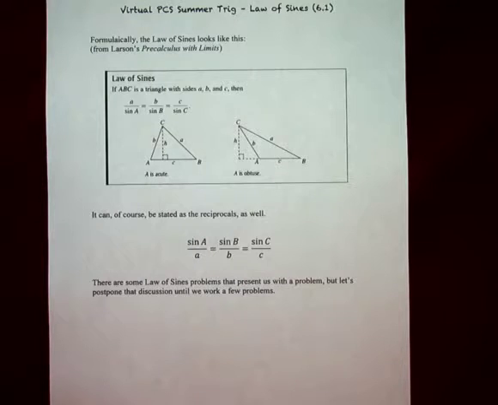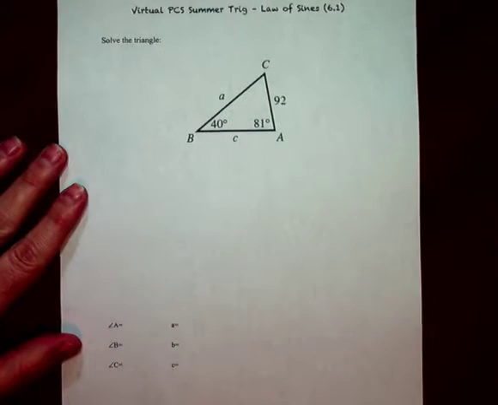All right, well, there is something a little bit strange about the law of sines, but I'm not going to introduce that now. Let's go ahead and work a couple of problems first, and then I'll show you how things get weird. Sound good?